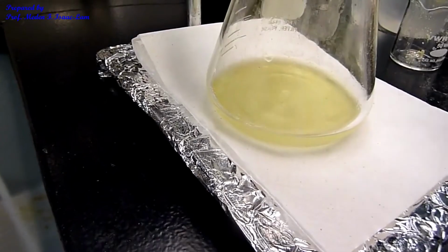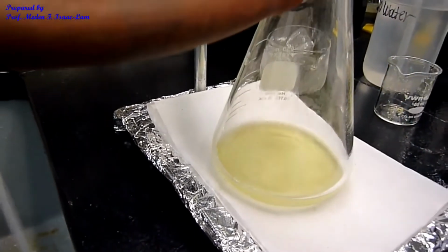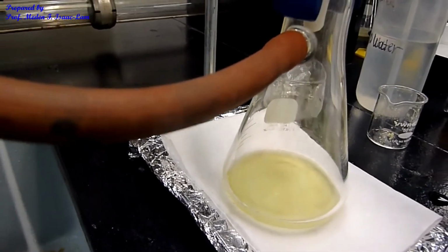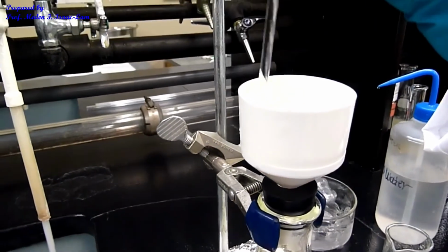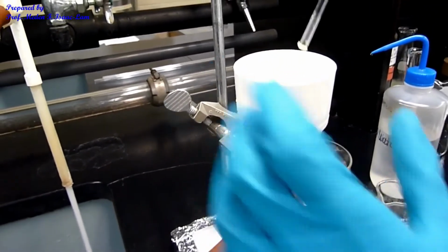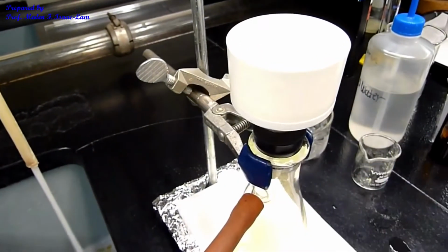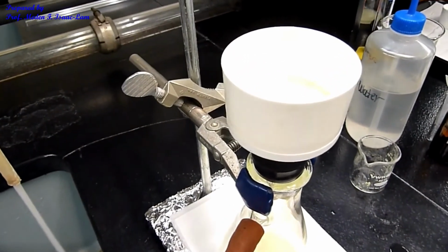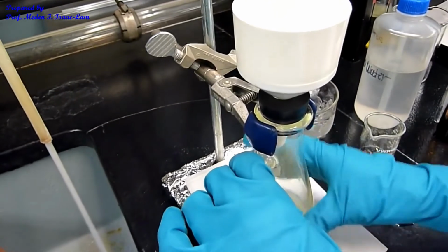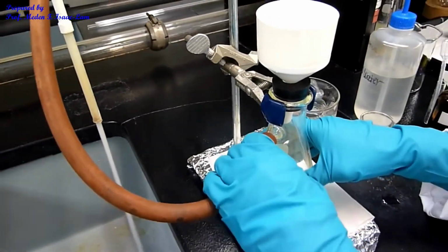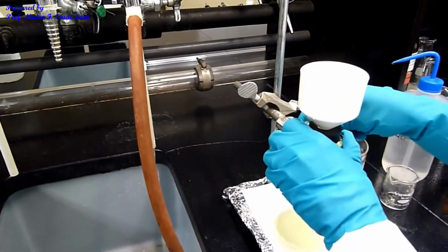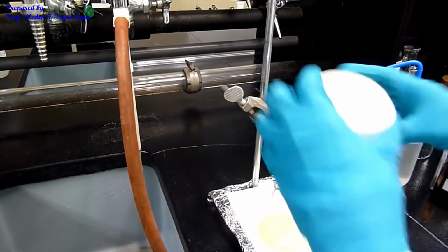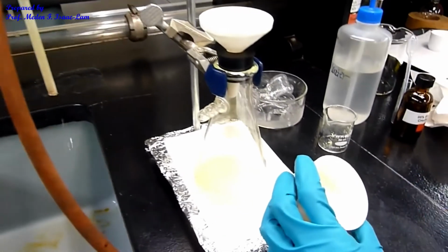Okay, I did not lose a lot of solid going through, but anyway, we actually just need a few samples for the melting point determination. And I'm gonna detach the water aspirator off, and that is now our sample. So we're gonna dry this.